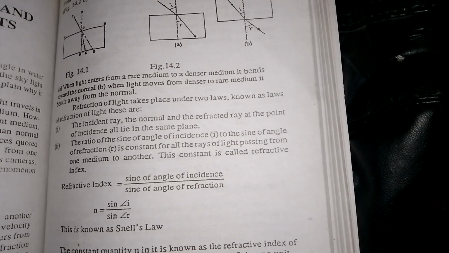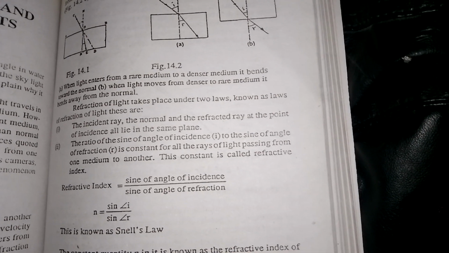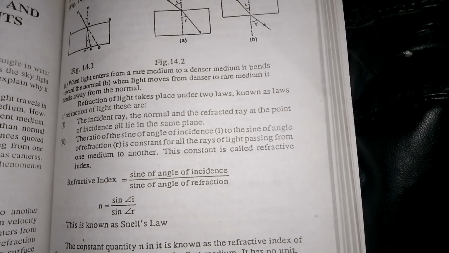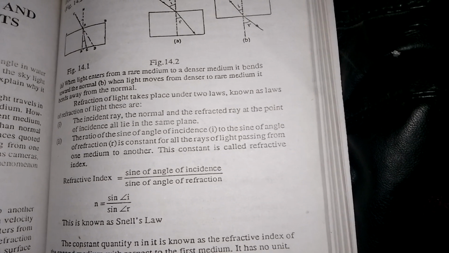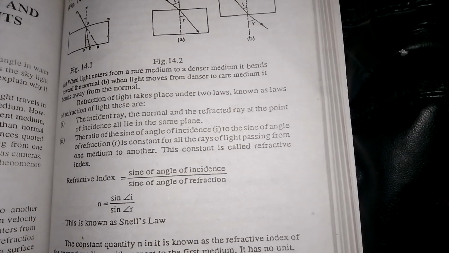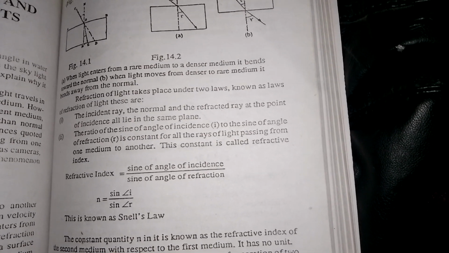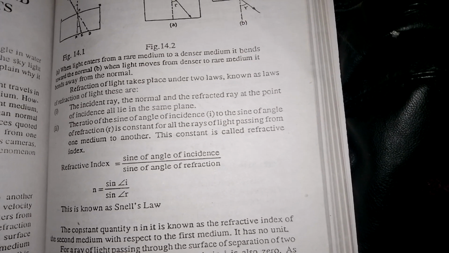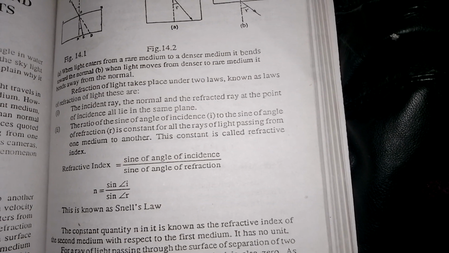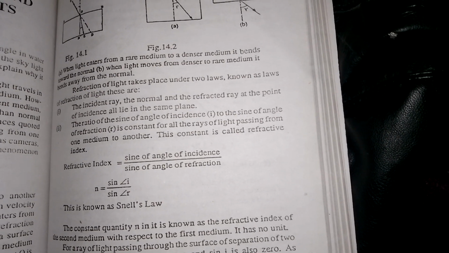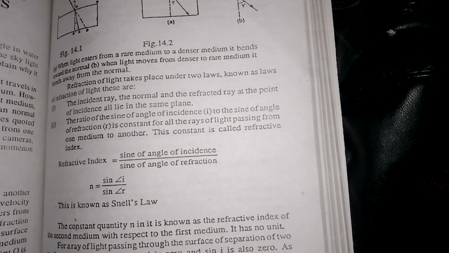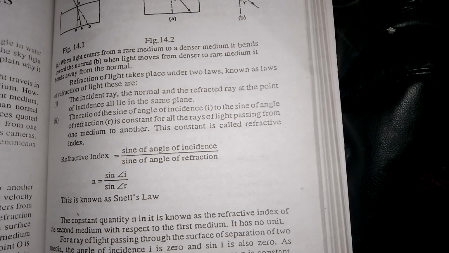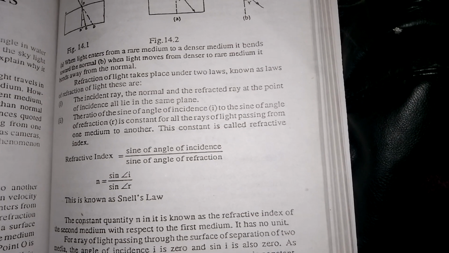Refraction of light takes place under two laws known as the laws of refraction of light. These are: the incident ray, the normal, and the refracted ray at the point of incidence all lie in the same plane. The ratio of the sine of the angle of incidence i to the sine of the angle of refraction r is constant for all the rays of light passing from one medium to another. This constant is called the refractive index.